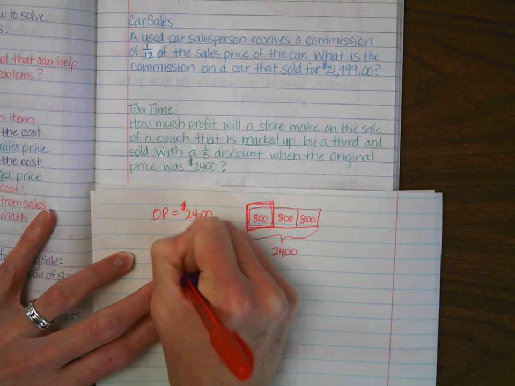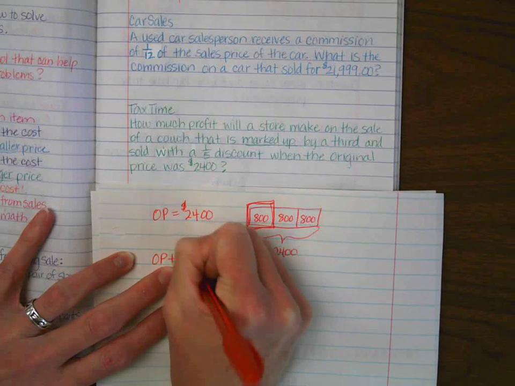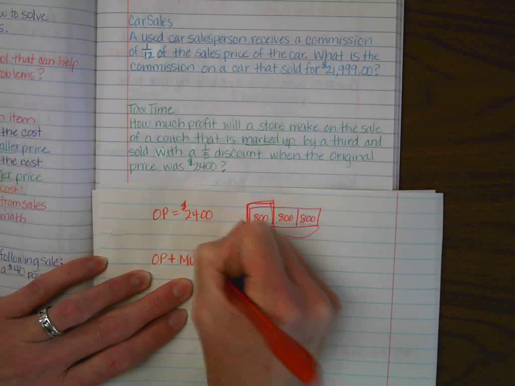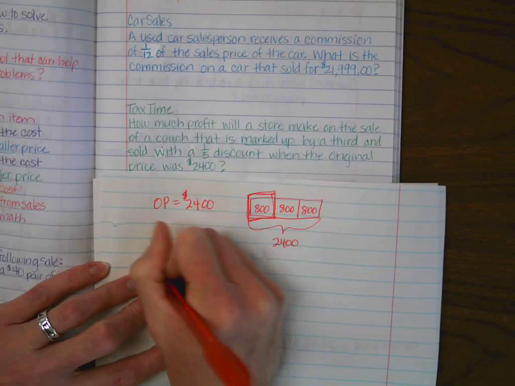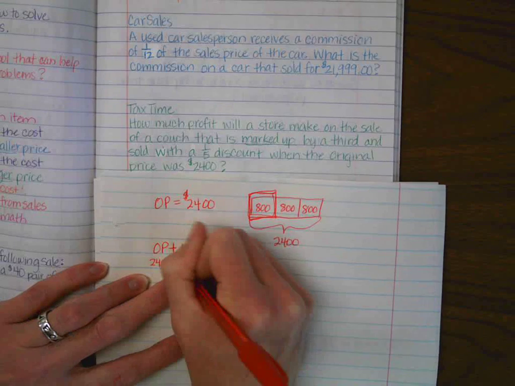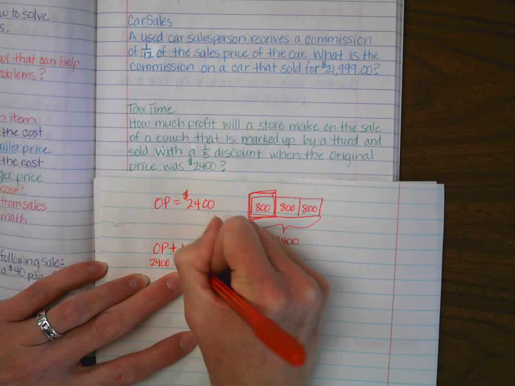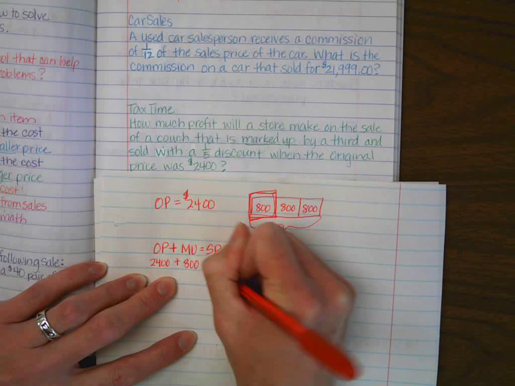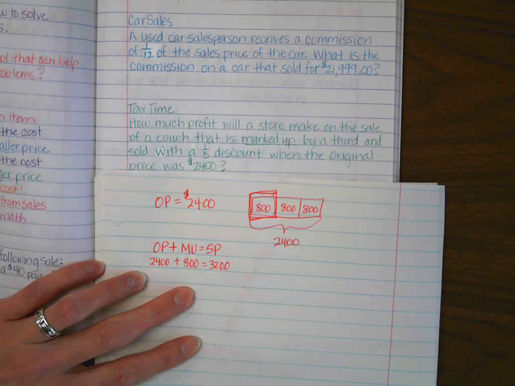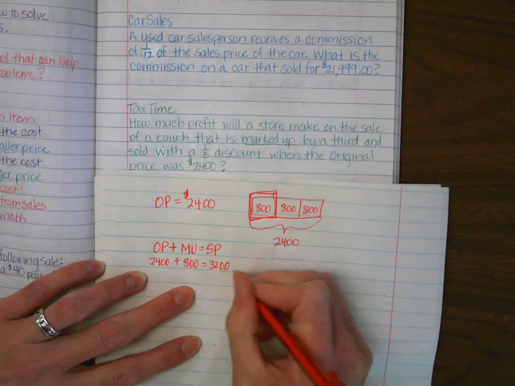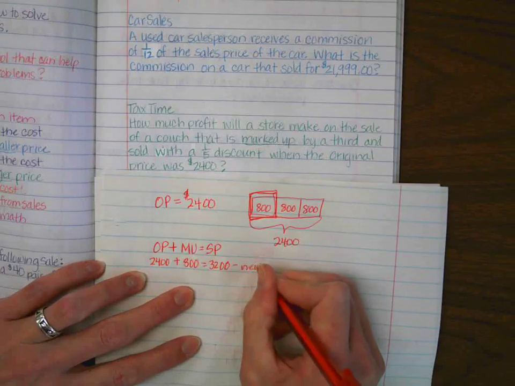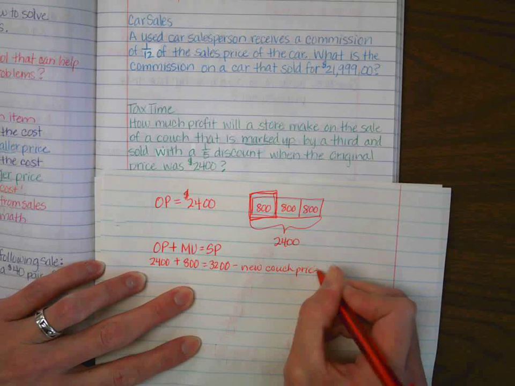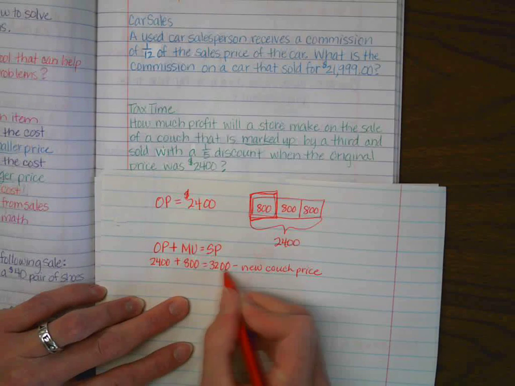So remember, you take the original price plus the markup, and that gives you the new sales price. Okay? So the original price was $2,400 plus the markup price, which was $800, and that gives me $3,200. So this is the new couch. New couch price from the markup.